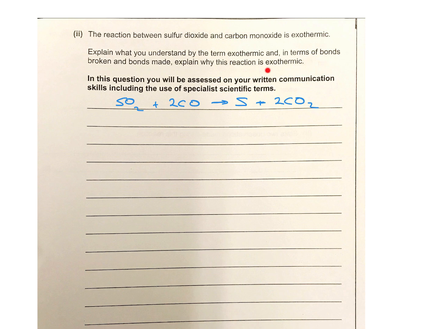Because this is an exothermic reaction overall, it means this side must be greater than this side. So the energy released when the bonds are made is greater than the energy required to break the bonds. Or another way of saying that is the energy required to break the bonds is less than the energy released when the bonds are made. And for this type of reaction, you also have to put in the names of the reactants and products. That's important. So we're saying the energy required to break the bonds, and we say where those bonds are broken.